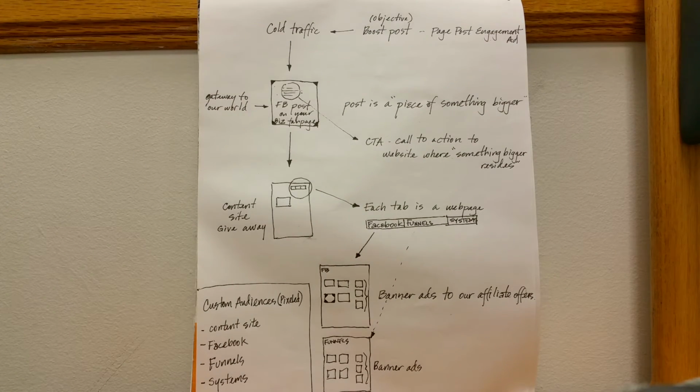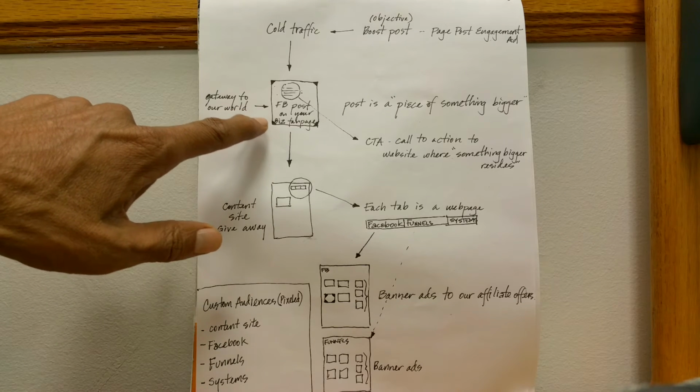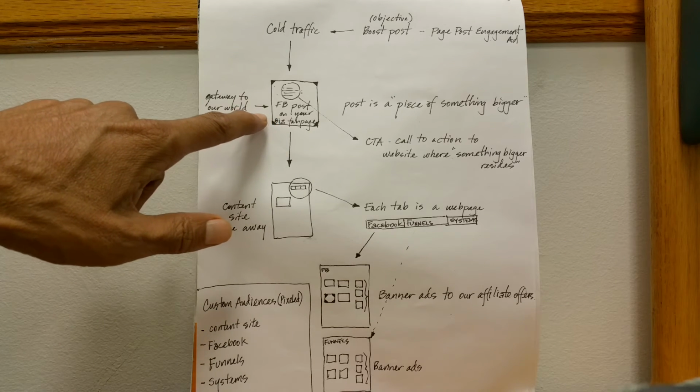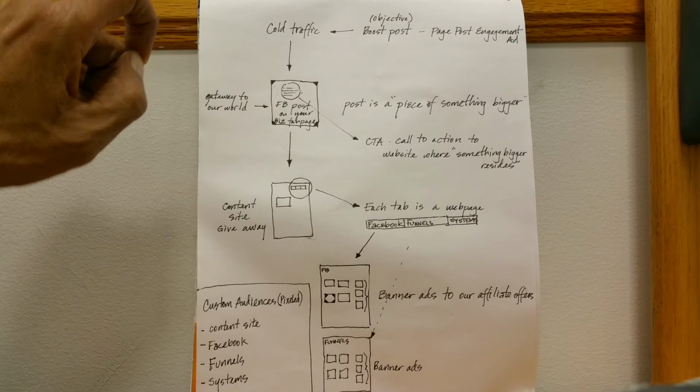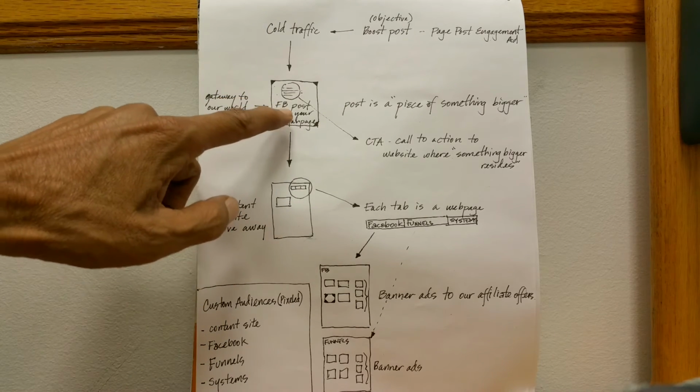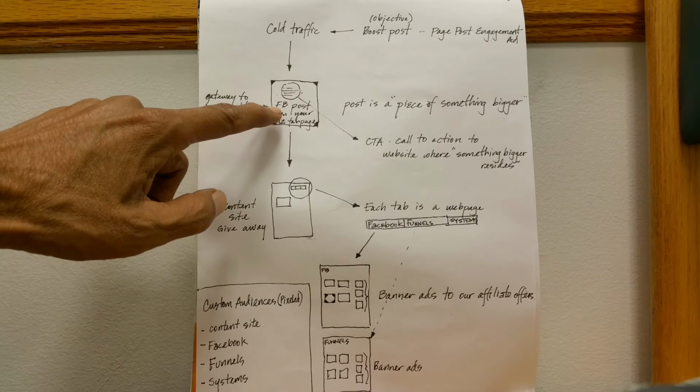But instead of the landing page being the gateway to our world, the gateway to our world is going to be a Facebook post on our business fan page. So with the cold traffic, we're going to boost this post in Facebook.